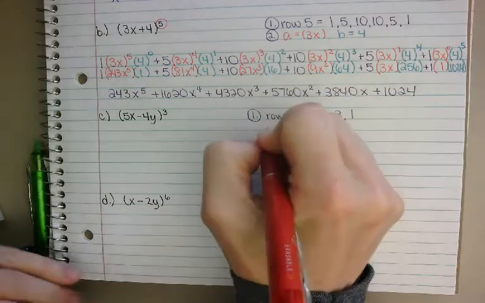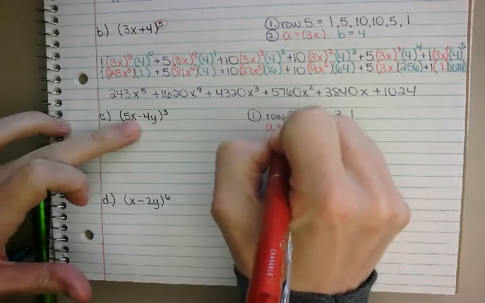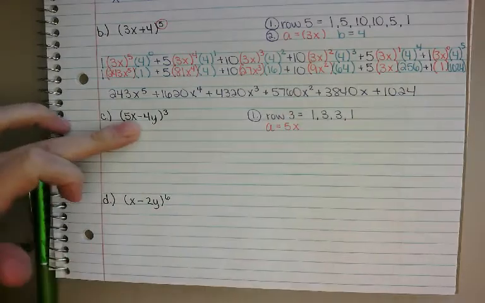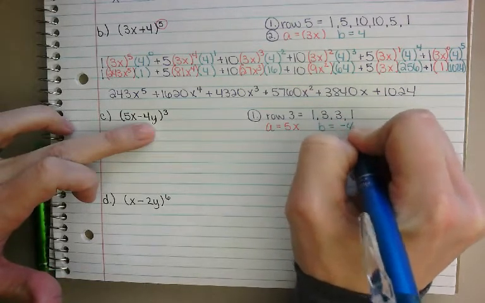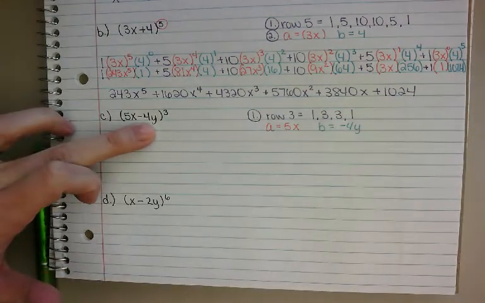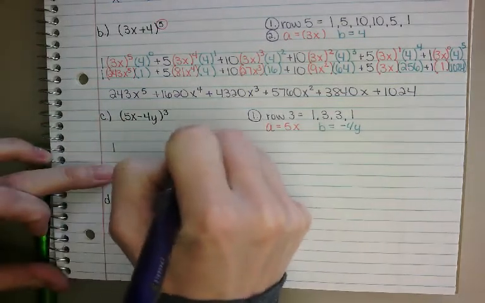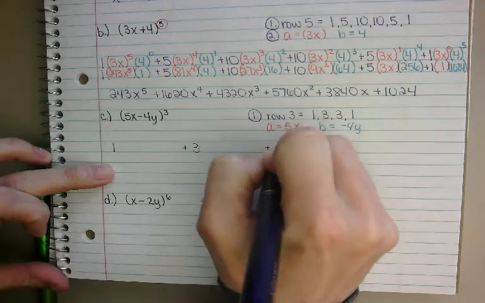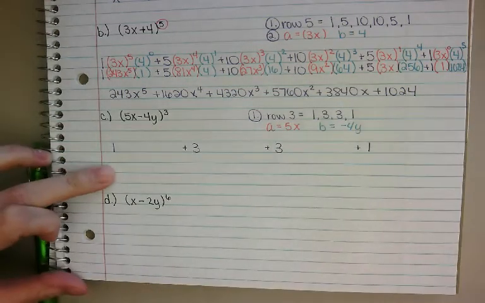Identify what your A term is, your first term. Our first term is a 5x. Identify what your second term is. So our B term is that negative 4y. So I'm going to write down that I've got a 1. I'm going to have a positive 3. I'm going to have another positive 3. And then I'm going to have a positive 1 from my coefficients.